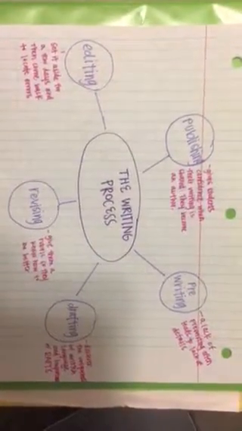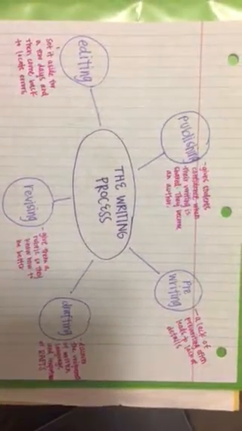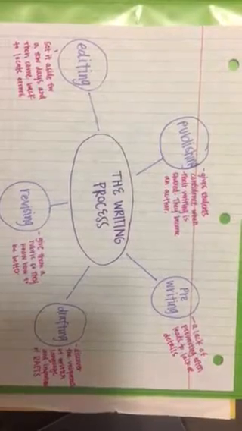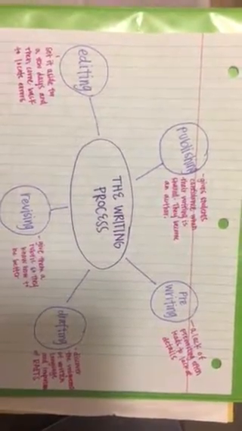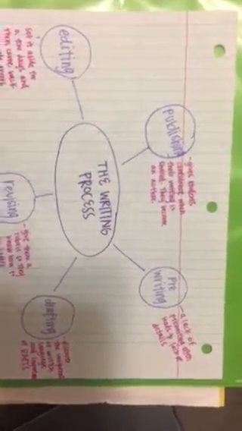So I decided to focus on the writing process for my graphic organizer. I chose the 5 different aspects of the writing process, and so we'll focus in on each of those.